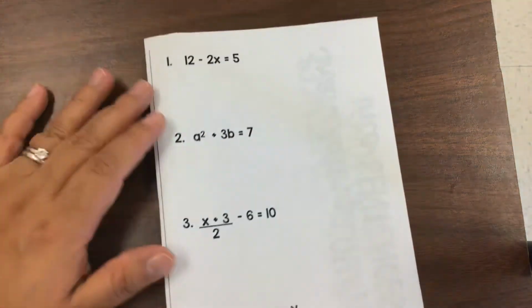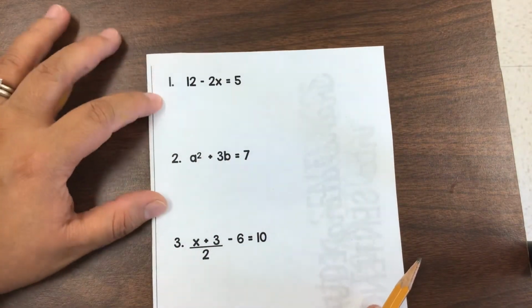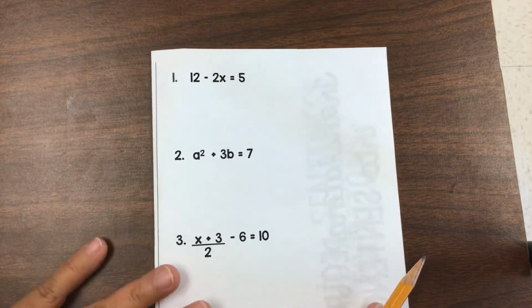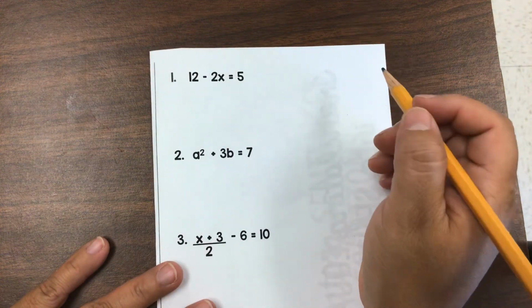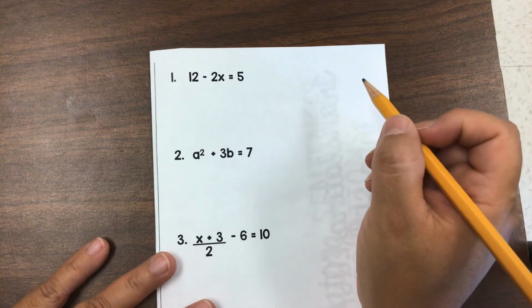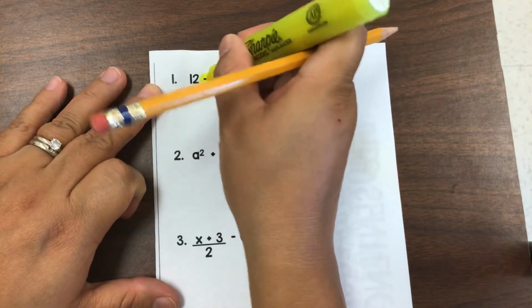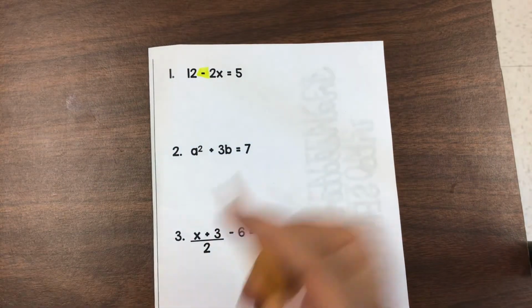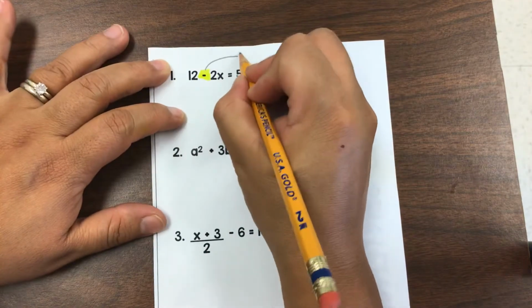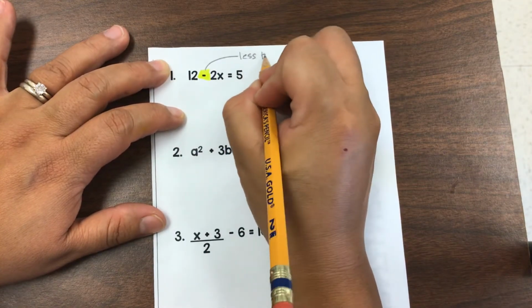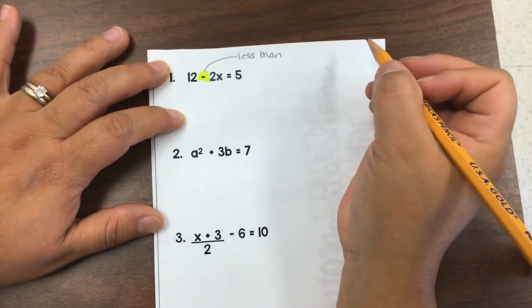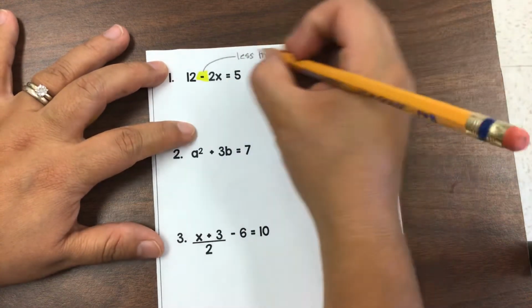Okay, the other side. Now what we're going to do is write equations. And there's different ways of writing them. I'm just going to choose one. I'm going to highlight this minus sign because I want to use less than. Don't forget, when you use less than, it changes the order.